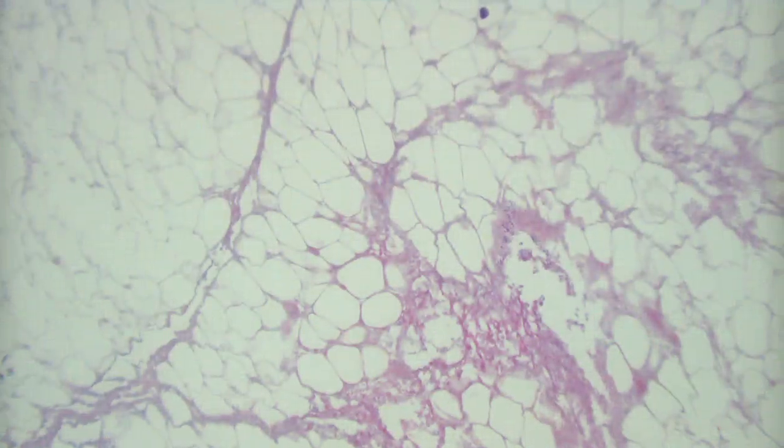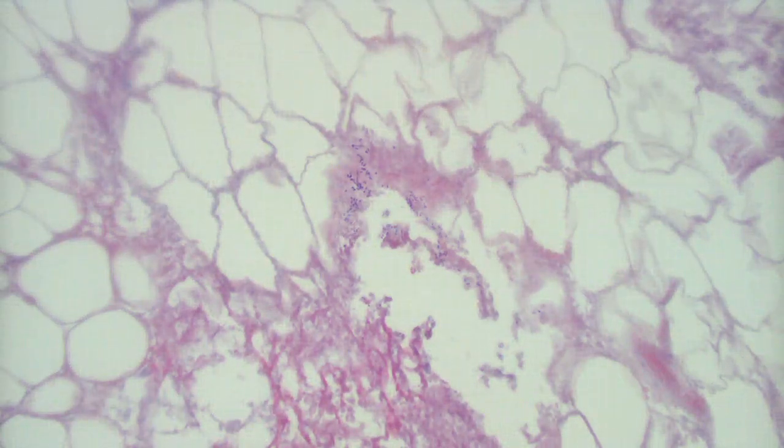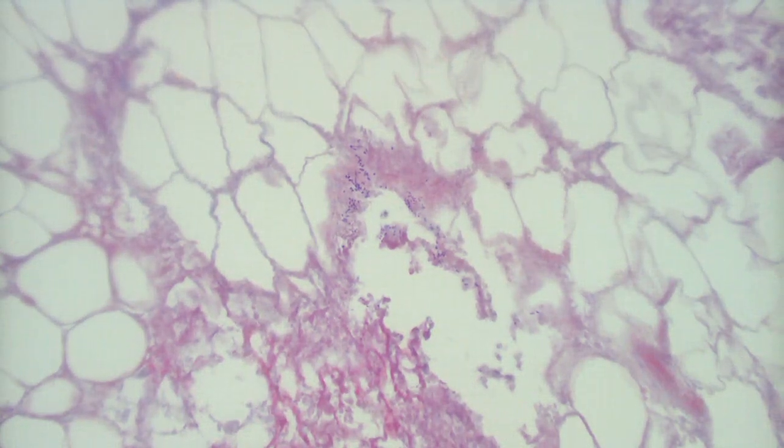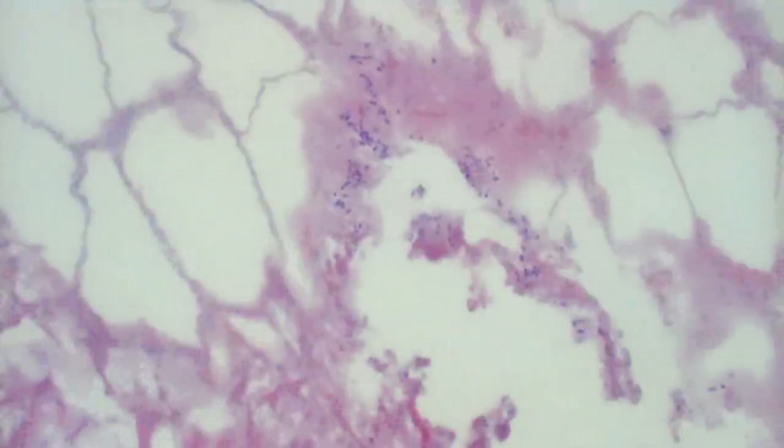Okay, and you said infectious. Which infection were you thinking about here? A bacterial infection. Okay, which one? It's neutrophilic. It could be staph or strep, common things. There probably are some bacteria sitting in here, it looks like.